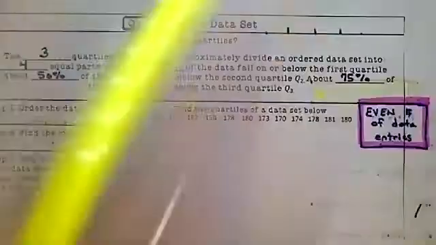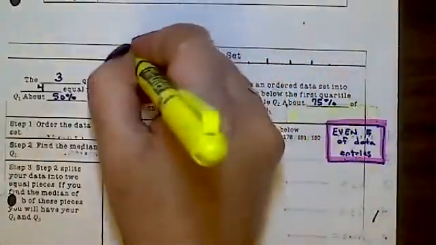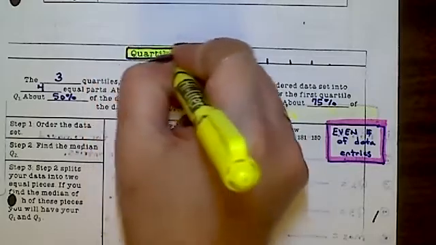Okay, so we're going to take a look at quartiles of a data set. And if you notice right here, it's going to kind of explain what that is, and then we're going to look at a visual. So the three quartiles, which are Q1, Q2, and Q3, approximately divide an ordered data set into 4 equal parts.